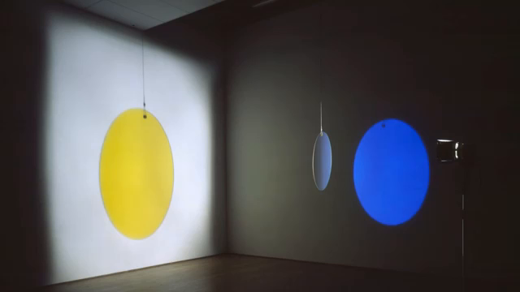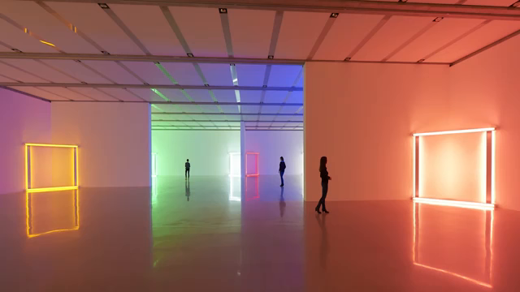When light hits an object, some of it is absorbed and some of it is reflected, depending on the materials the object is made of. The light that is reflected off of the object is what we see as an object's color.